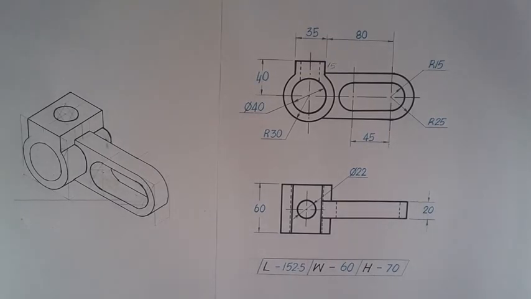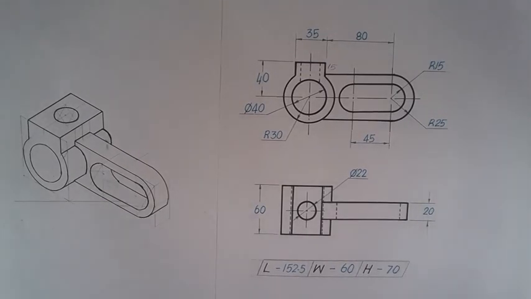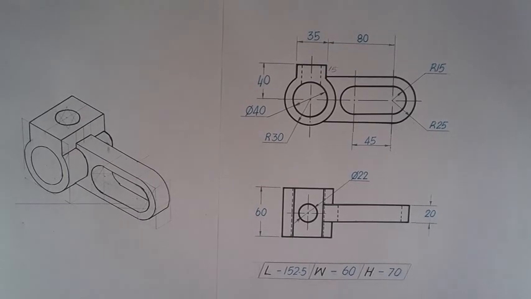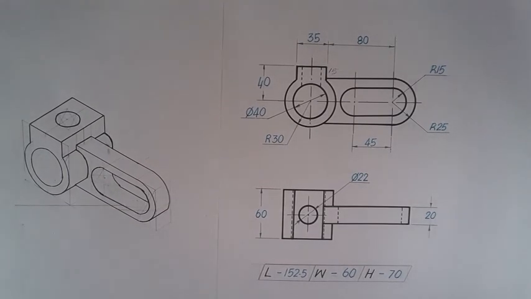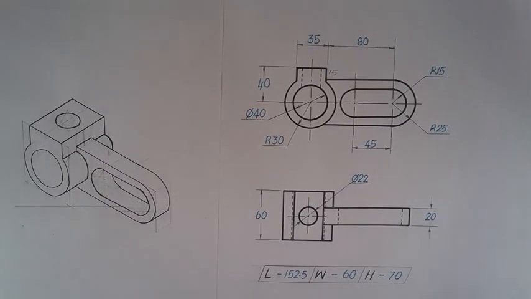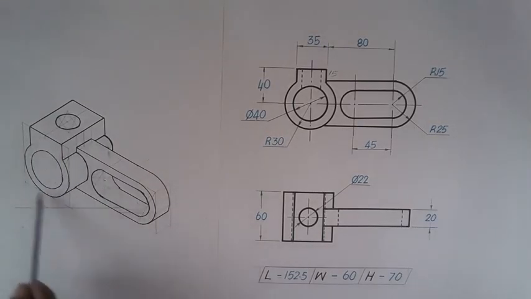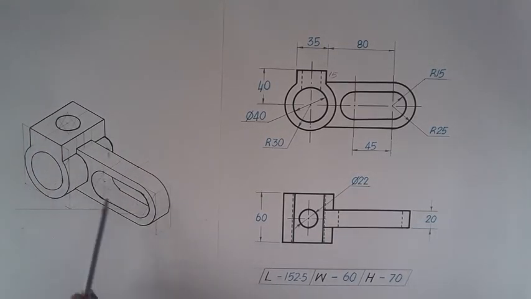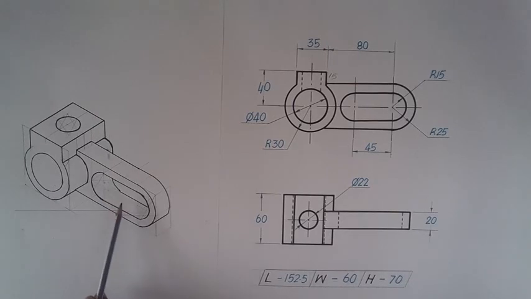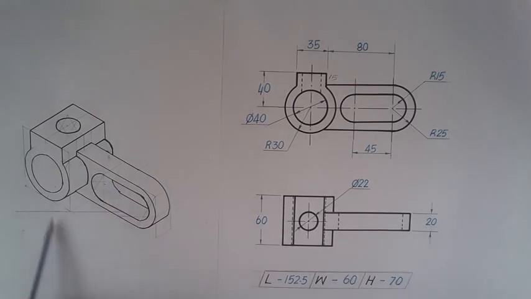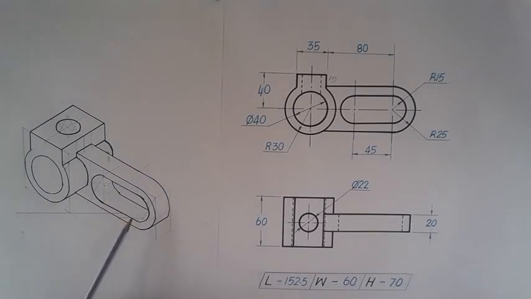You can carefully note that we have not used any box method in this tutorial. We have used a different method by which we have drawn this portion, and separately we have drawn this portion, and finally we have combined them together to get the final view.